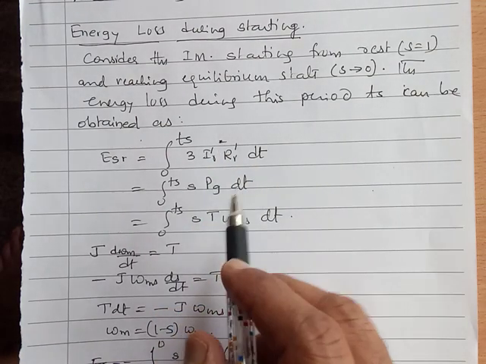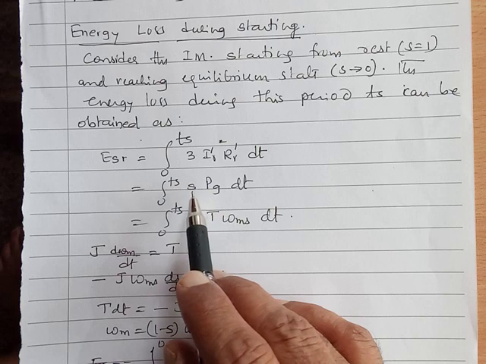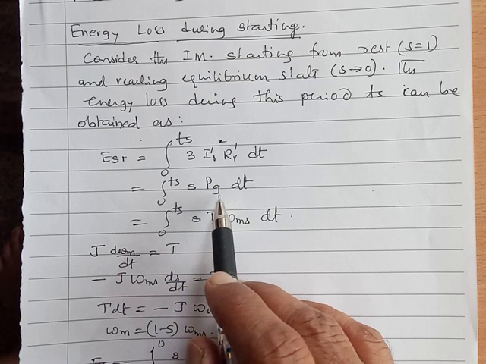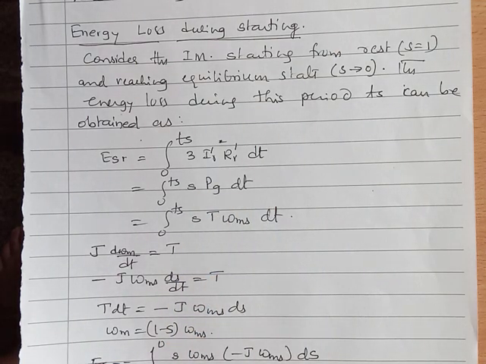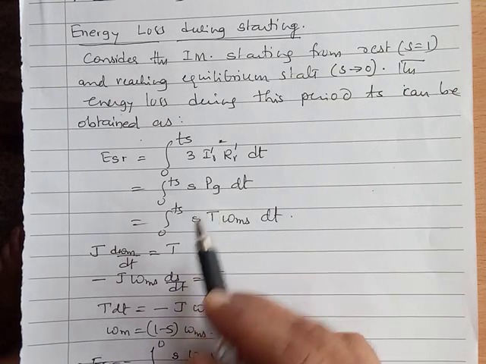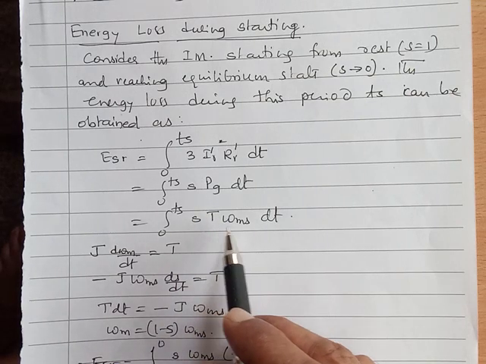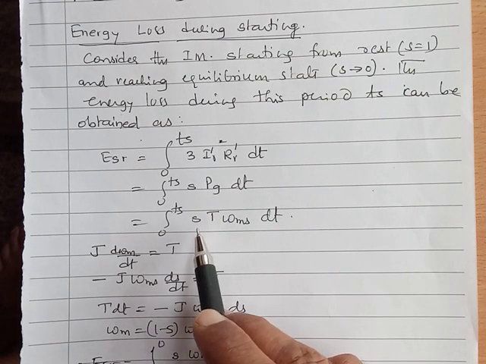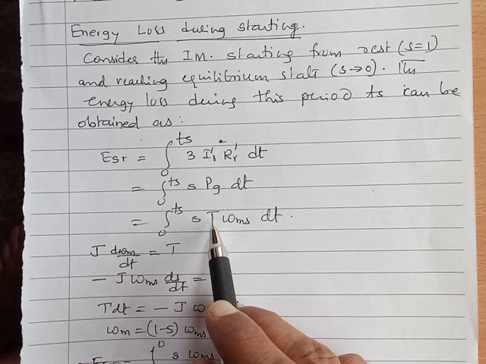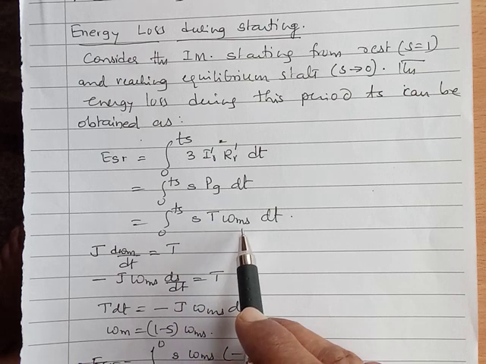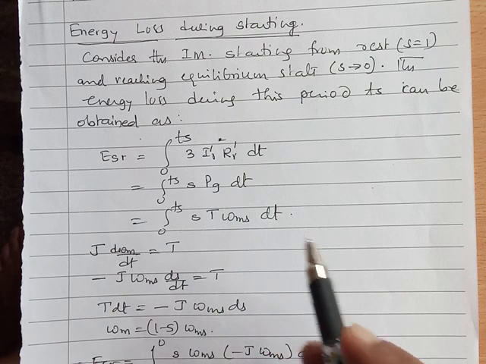And this 3 I dash r square rr dash is actually s into pz, where s is the slip, pz is the gross power developed. This I can as well put as s into t into omega ms, where s is the slip, t is the torque generated and omega ms is the synchronous speed.